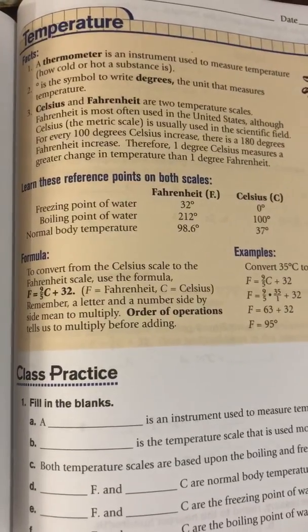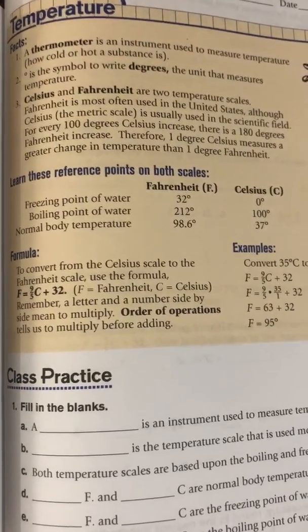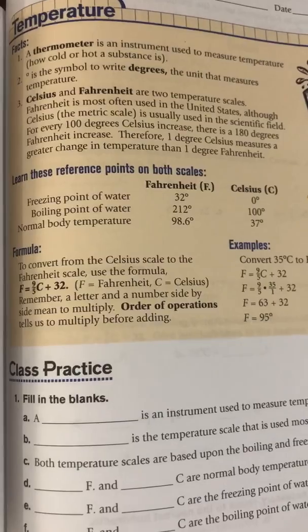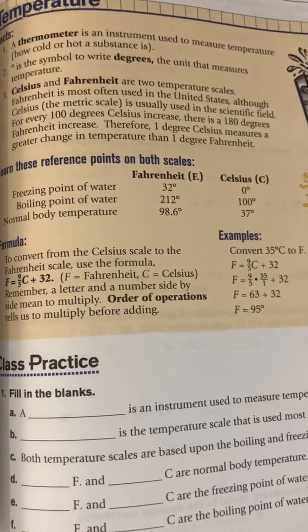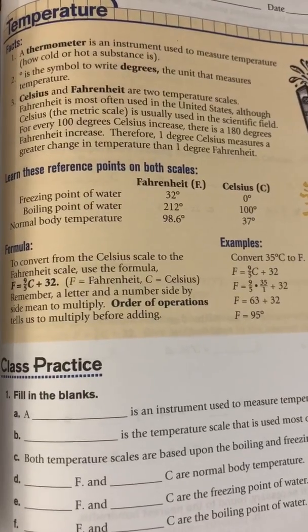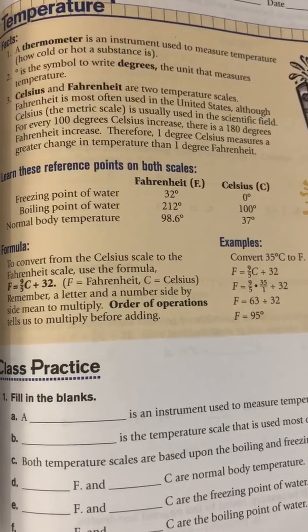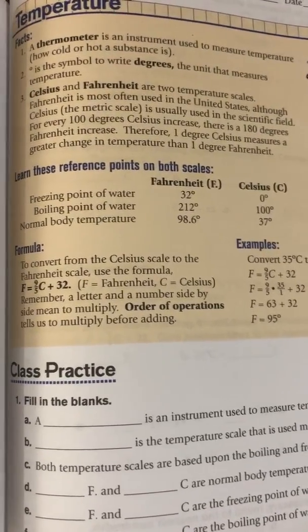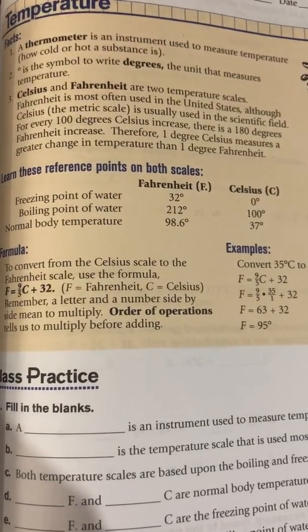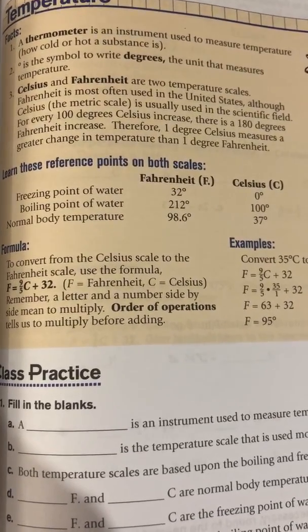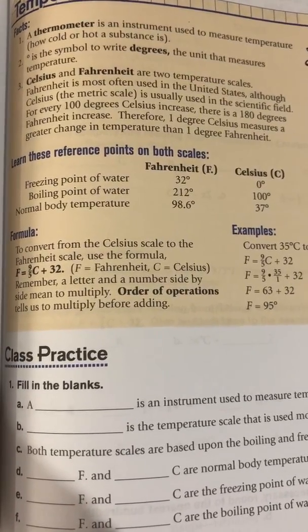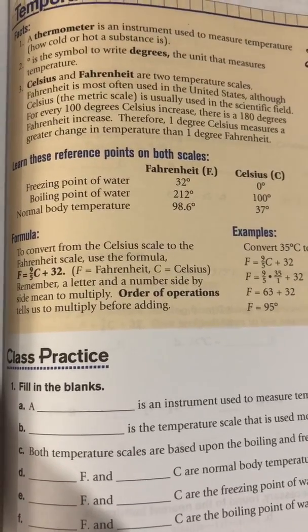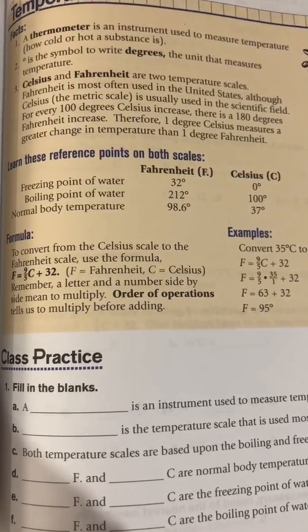Learn these reference points on both scales. So the freezing point of water, Fahrenheit, which is what we use, is 32 degrees, and in Celsius, that's 0 degrees. The boiling point of water is 212 degrees Fahrenheit, or 100 degrees Celsius. And our normal body temperature is 98.6 degrees Fahrenheit, or 37 degrees Celsius.